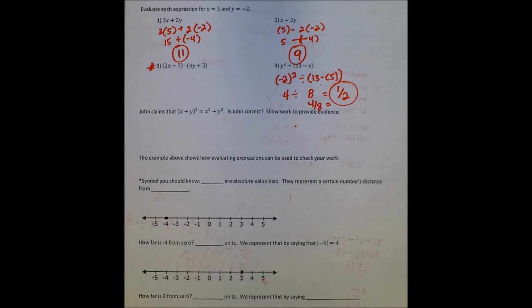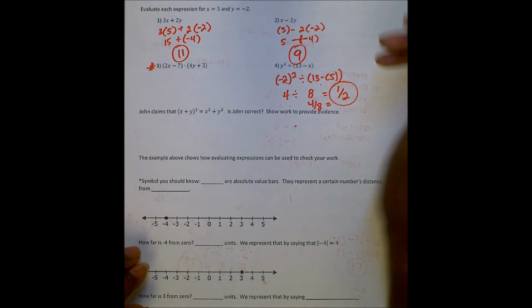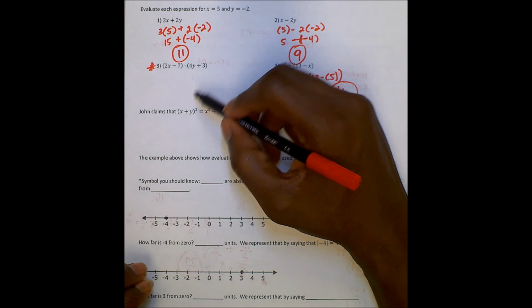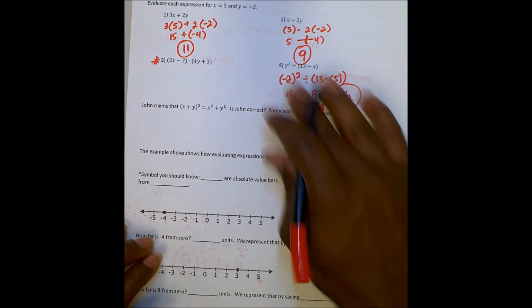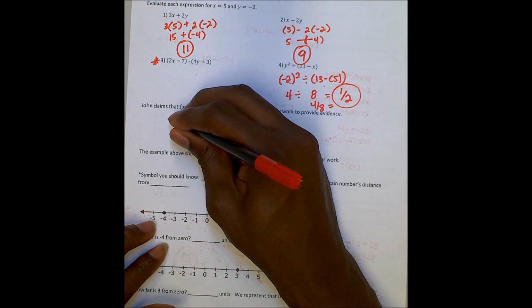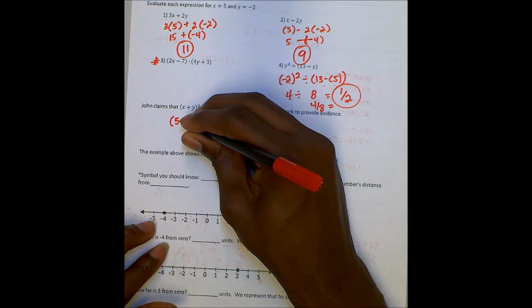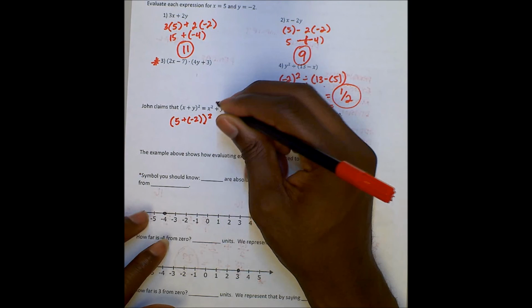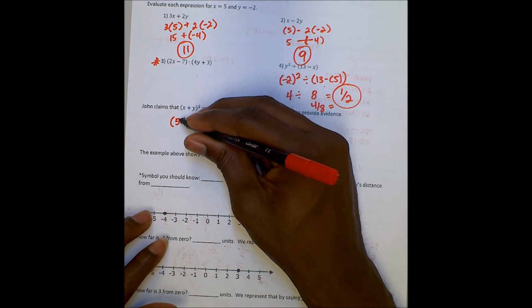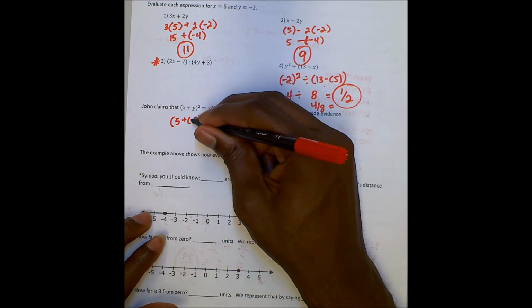So let's look at evaluating and see if we can check John's claim. John claims that x plus y squared equals x squared plus y squared. Let's show if John's correct. What John said was x plus y squared, and we're going to check by evaluating with these values. We're going to say, okay, x is 5, y is negative 2. Do it like that. 5 plus negative 2, that's 5 minus 2, because plus a negative is just minus.